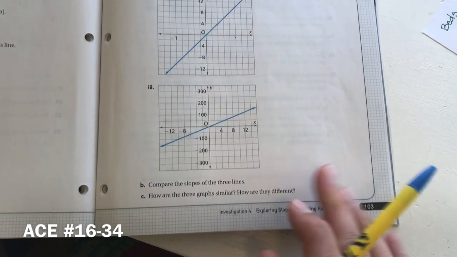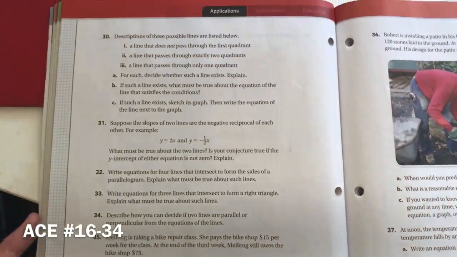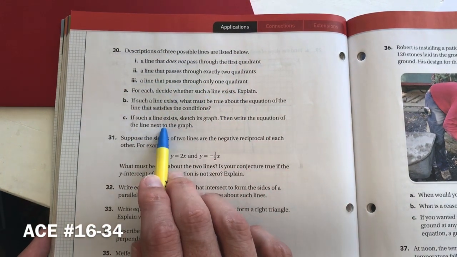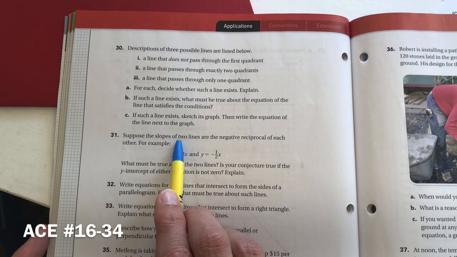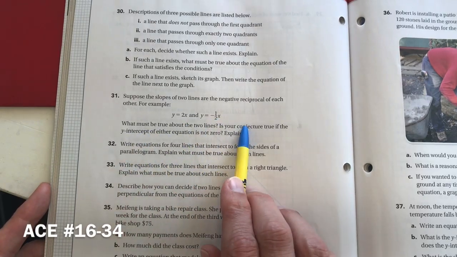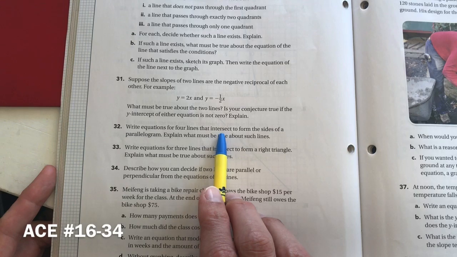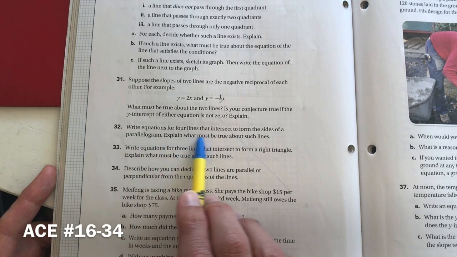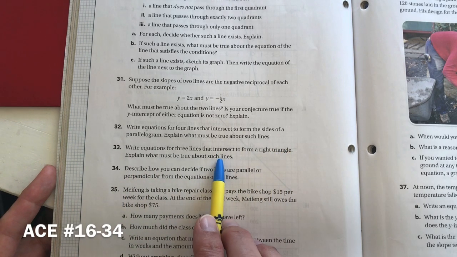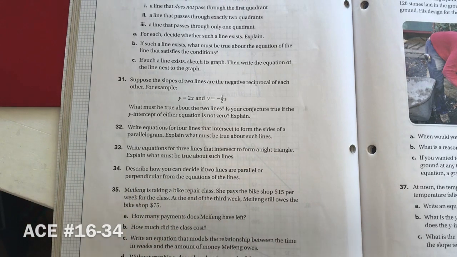Compare the slopes, how are they similar, how are they different? And 30. Descriptions of the 3 lines are below. Which of these 3 lines go with those parts there? Suppose the slopes of 2 lines are negative reciprocals of each other. For example, so do that. What must be true? Write equations for 4 lines that would be sides of a parallelogram. Explain what must be true. Write equations of 3 lines that intersect to form a right triangle. Explain what must be true. Describe how you can decide if 2 lines are parallel or perpendicular from equations of the lines.